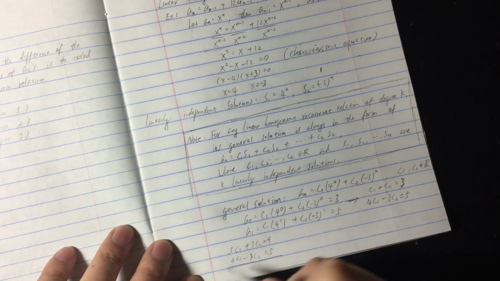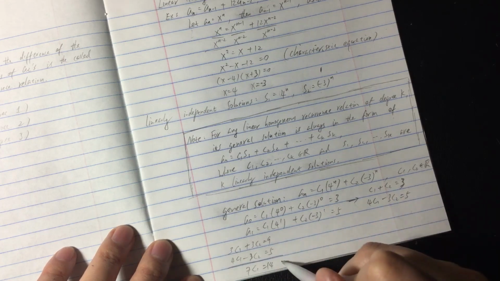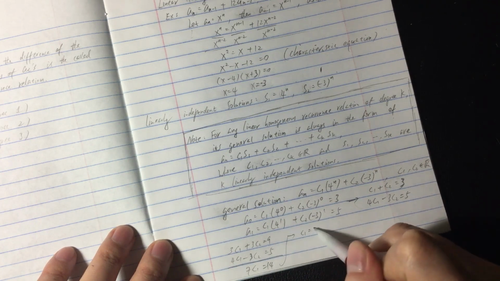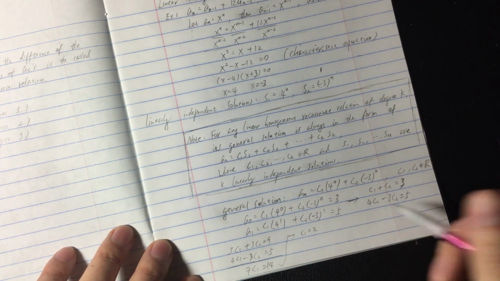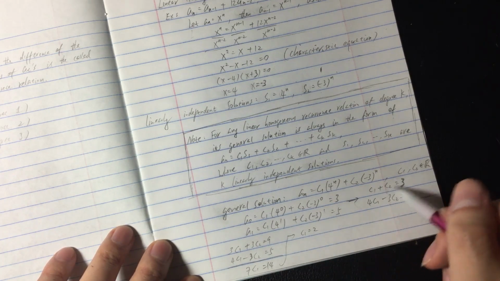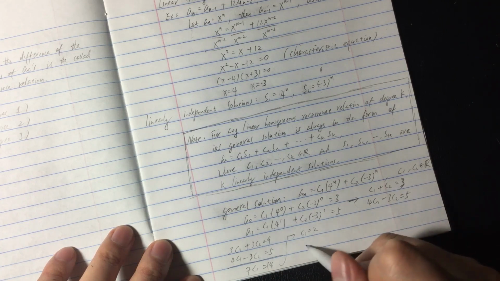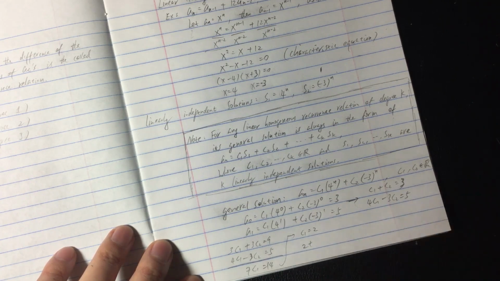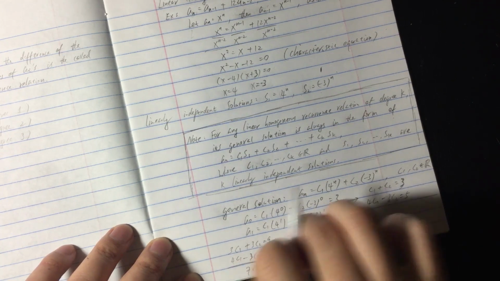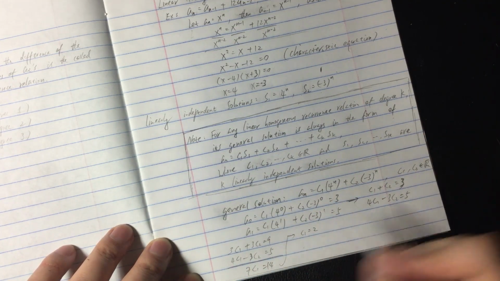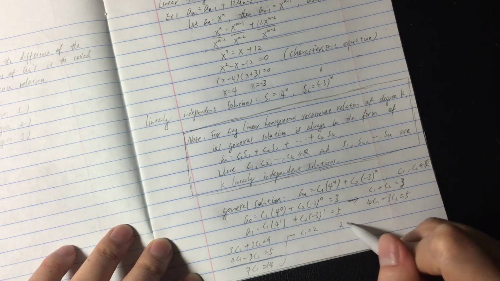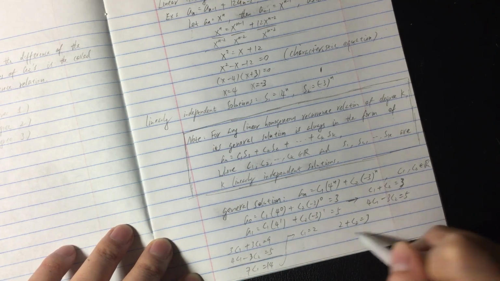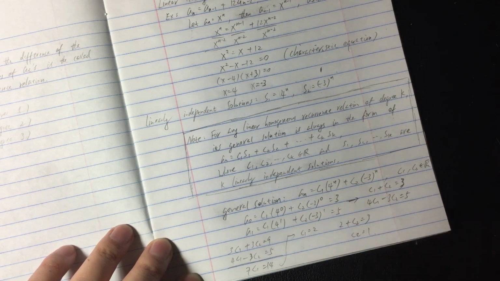If I add them up, I have 7C1 equal to 14, which means C1 is 2. If C1 is 2, I plug in 2 for C1 and solve for C2. So 2 plus C2 equal to 3. So C2 equal to 1.